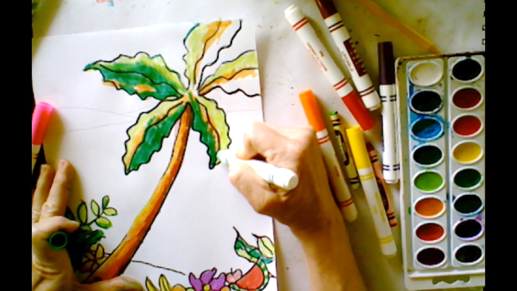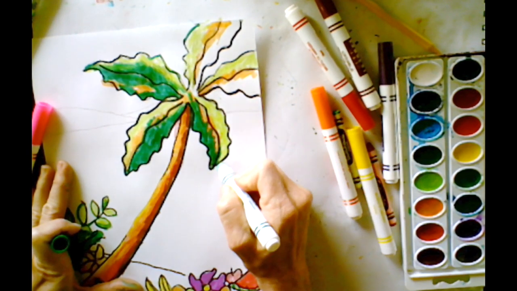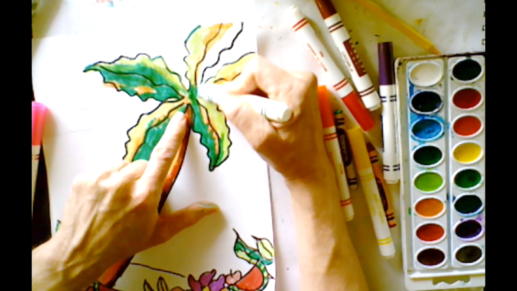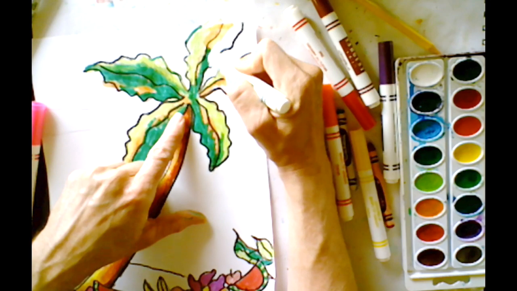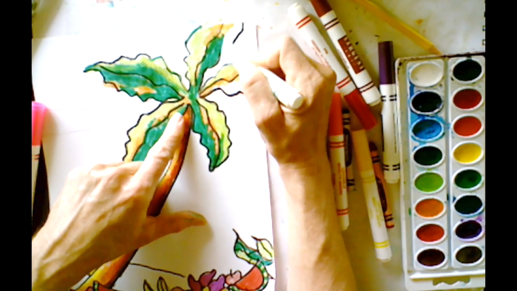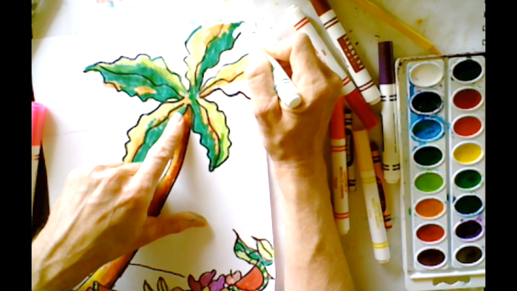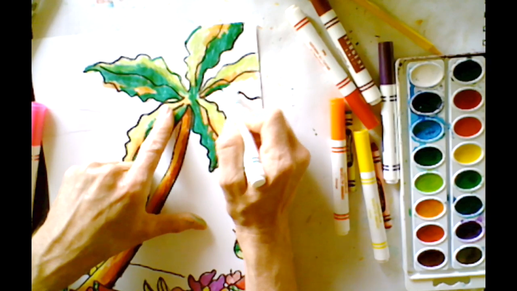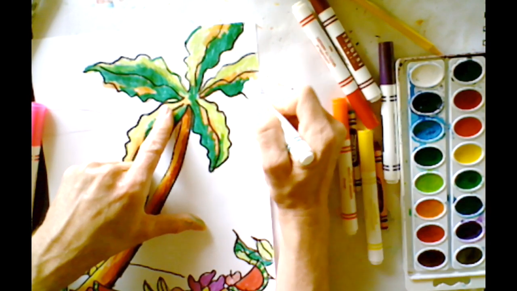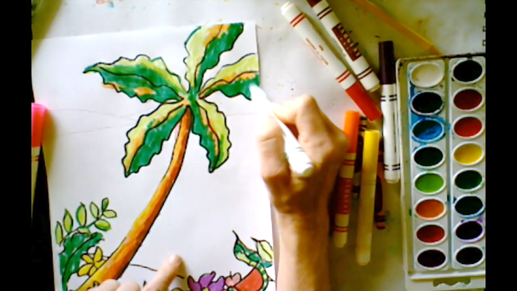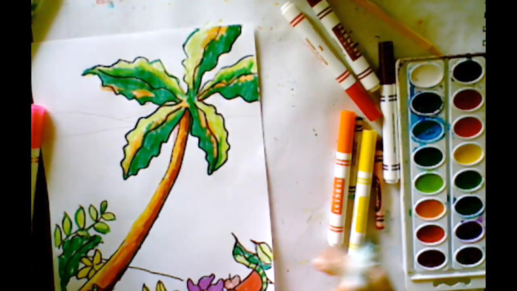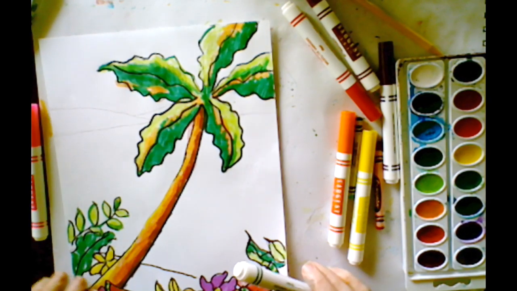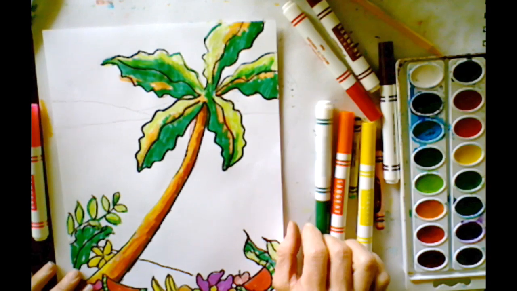Notice I'm not being perfect about the way I color these. It's a little bit messy because it's just a certain style. It's a little bit looser. Okay, that's a pretty bright palm tree. I like it. So the rest of the color you can do with crayons or markers, whatever you want.